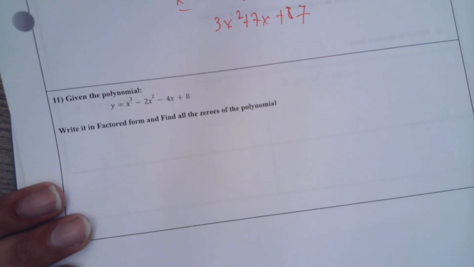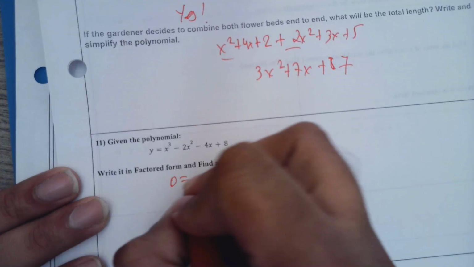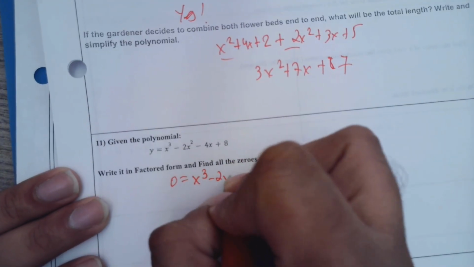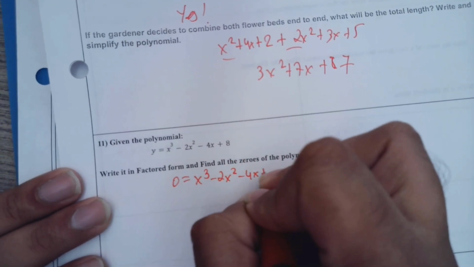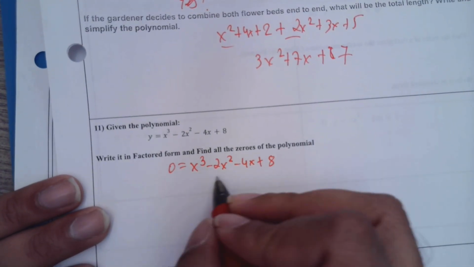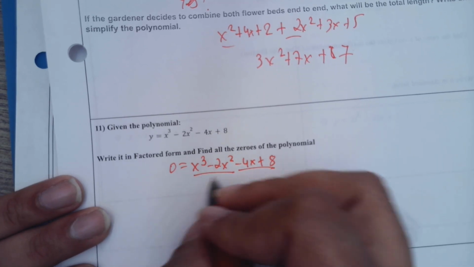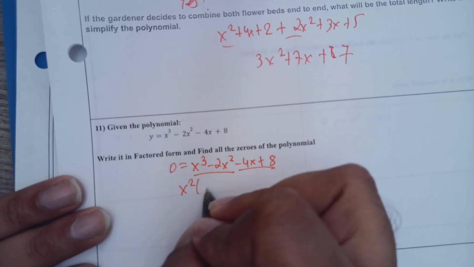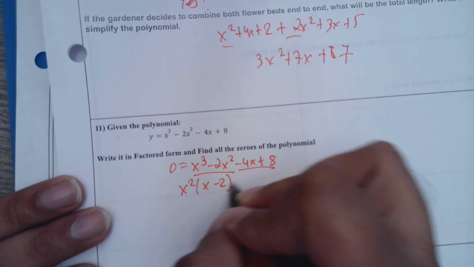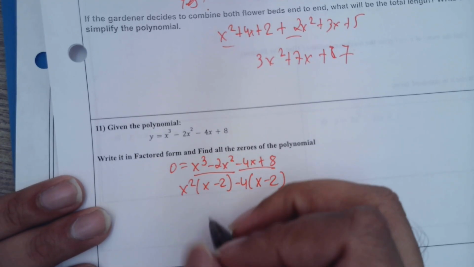Given the polynomial, write it in factored form and find all zeros of the polynomial. Question number 11. Well, to do that, you're going to have to set the equation equal to 0. Make sure it's equal to 0. How many terms are we beginning with? There are 4 terms. It's easier for me to separate and group them. They both have an x squared in common. You're left with x minus 2. They both have a negative 4 in common. You're left with x minus 2.